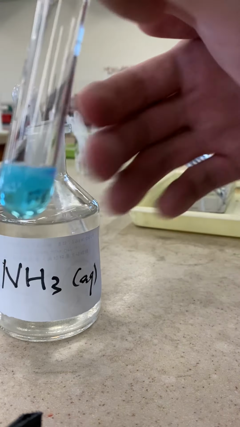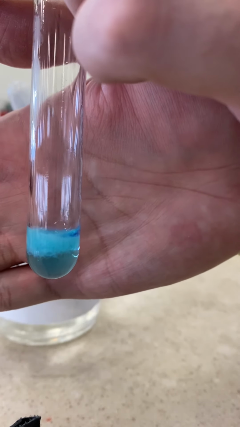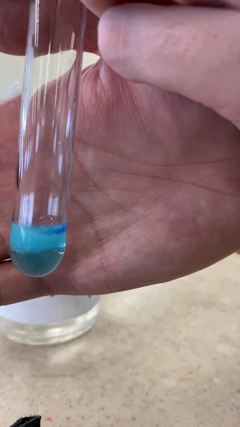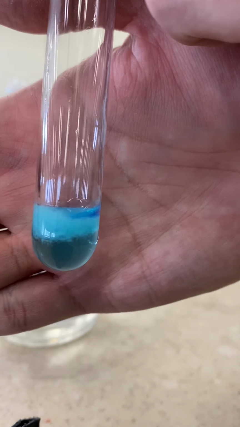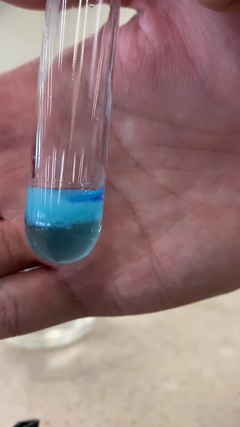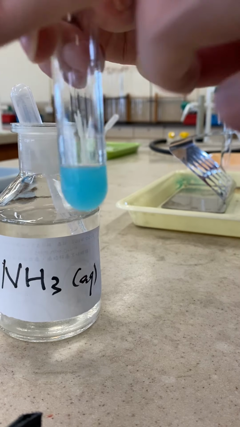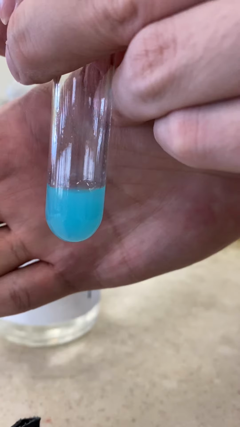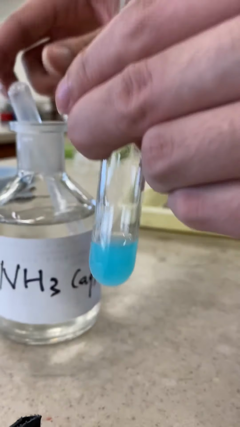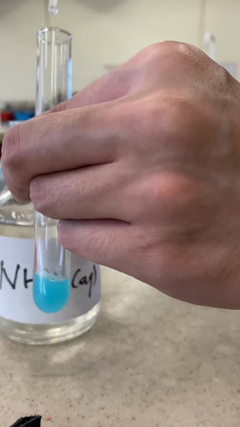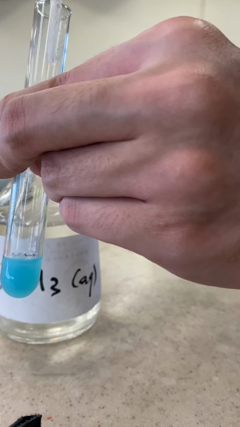I think you can see something already. Originally, it's a clear solution, and now there is some pale blue solid forming on the top. So let's shake it a little bit. And then it becomes a milky blue color. So let's try to add more ammonia inside by drops.